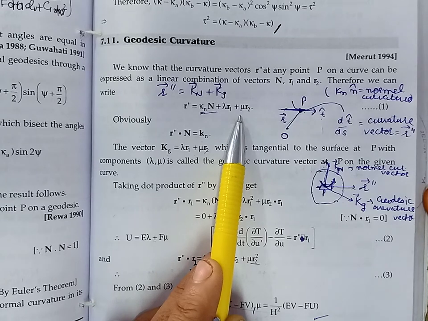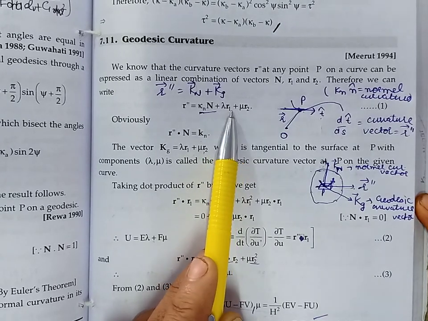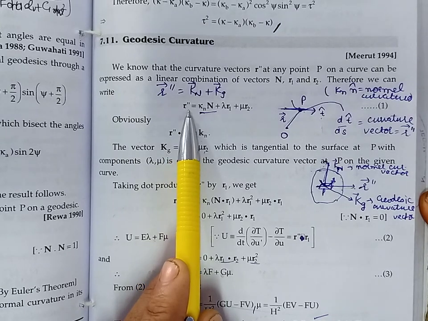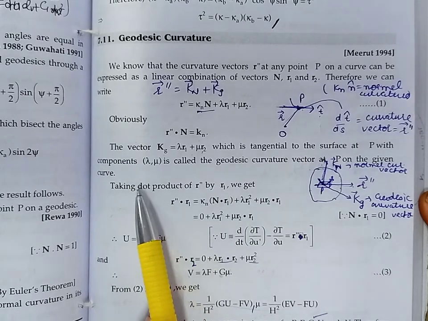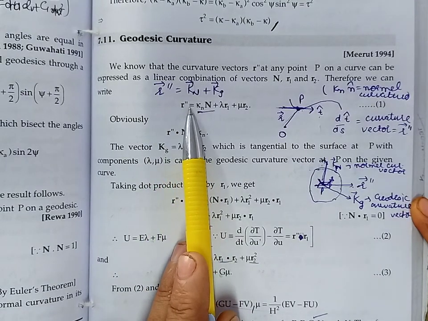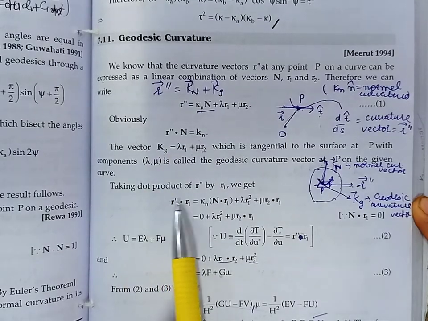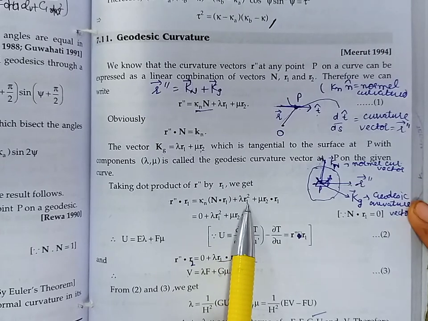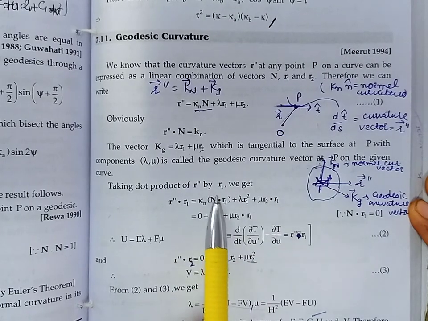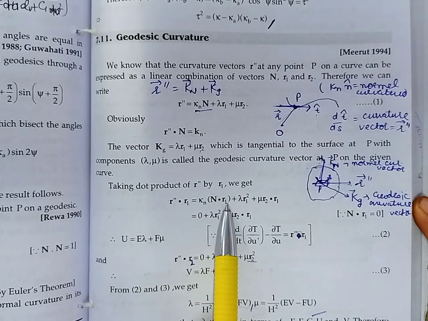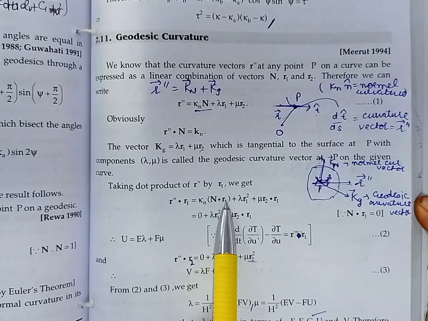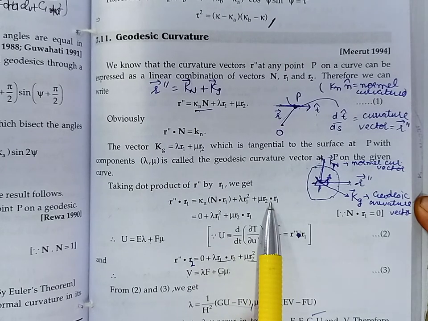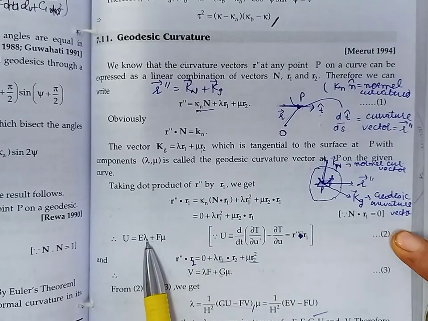Now let us find the values of lambda and mu, which are the components of geodesic curvature. To find their values, let us take the dot product of this curvature vector by vector r1 and vector r2. Firstly, let us take the dot product of this vector by vector r1. The left side of this equation will become r double dash dot r1. On the right side, this will become kappa n into N dot r1 plus lambda r1 dot r1 plus mu r2 dot r1. Now N is normal to the surface, and r1 is a tangential vector to the surface. So these two vectors are perpendicular, so their dot product will be 0. And r1 dot r1 is the first fundamental magnitude E, and r2 dot r1 is F. So this will become E lambda plus F mu.